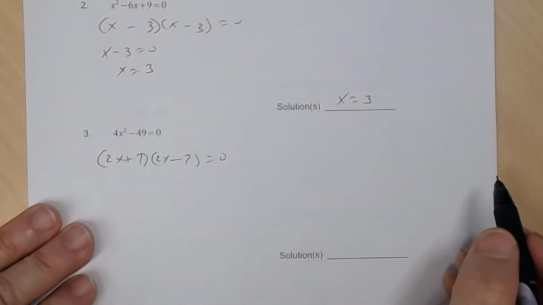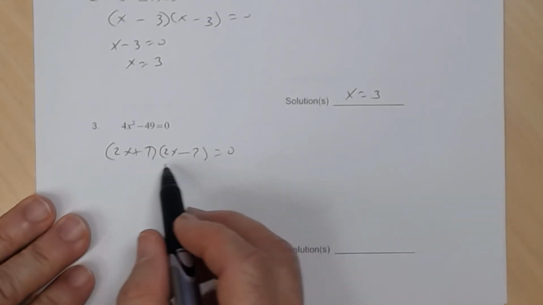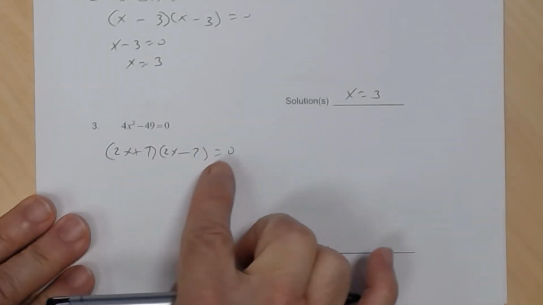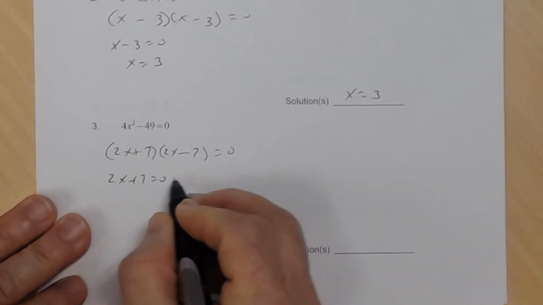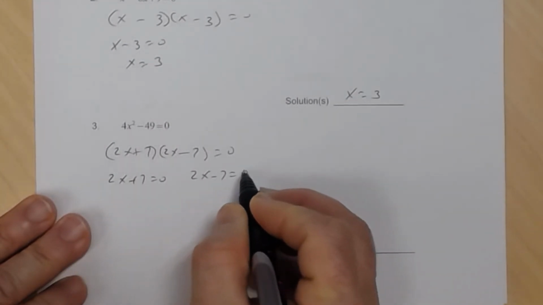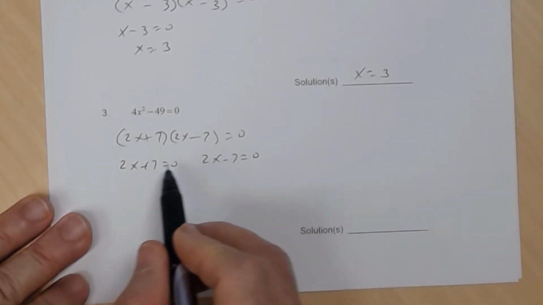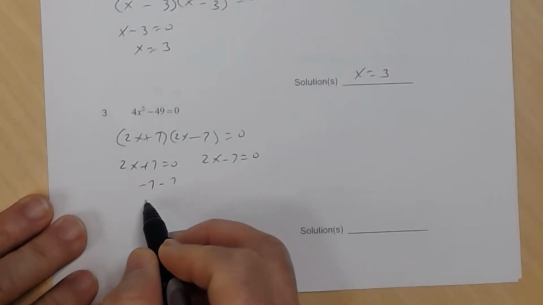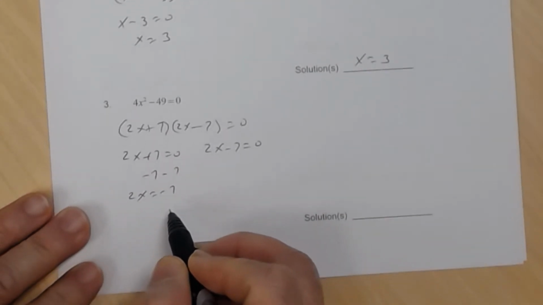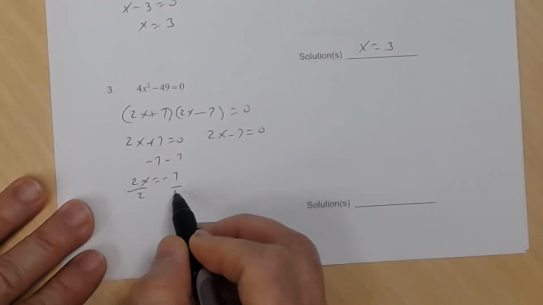Remember that? All right. And then you set each one equal to 0 because that product is 0, so that means one of them has to be 0. So 2x plus 7 equals 0, and 2x minus 7 equals 0. And I solve each linear equation. So I subtract 7 from both sides, I get 2x equal negative 7. Divide both sides by 2.